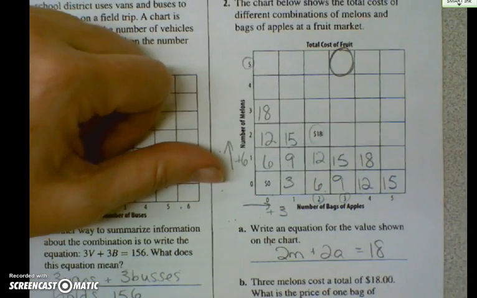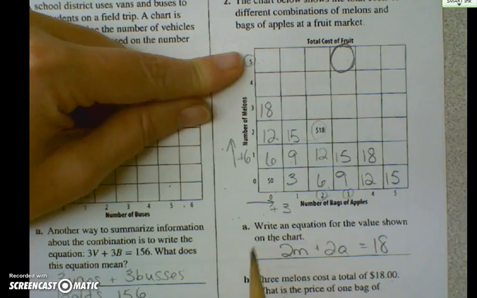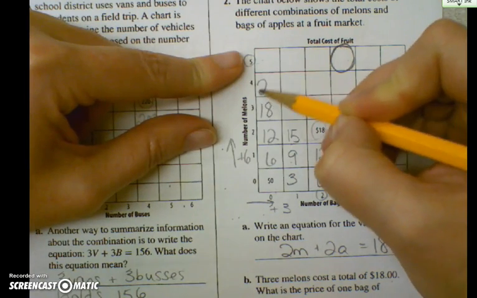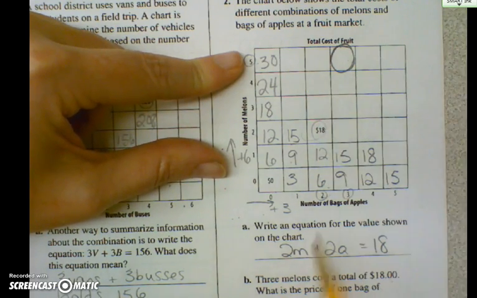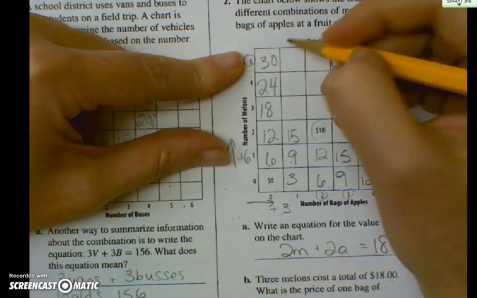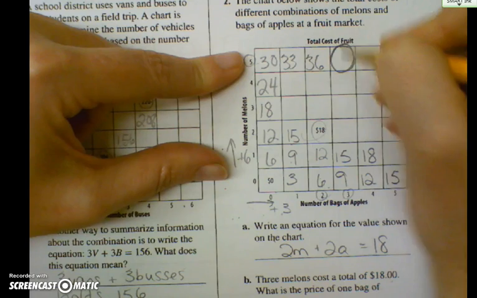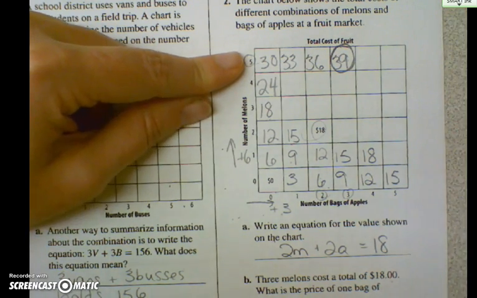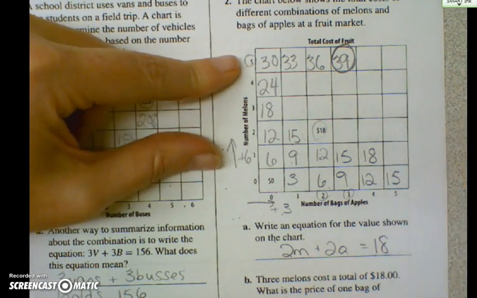So the way I'm going to get to that box is I'm going to go up by 6 and then over by 3. So if I continue to go up by 6, 18 plus 6 is 24. 24 plus 6 is 30. As I follow the across 3 pattern, 30 plus 3 is 33, 36, 39. So for 3 bags of apples and 5 melons, it's going to cost $39.